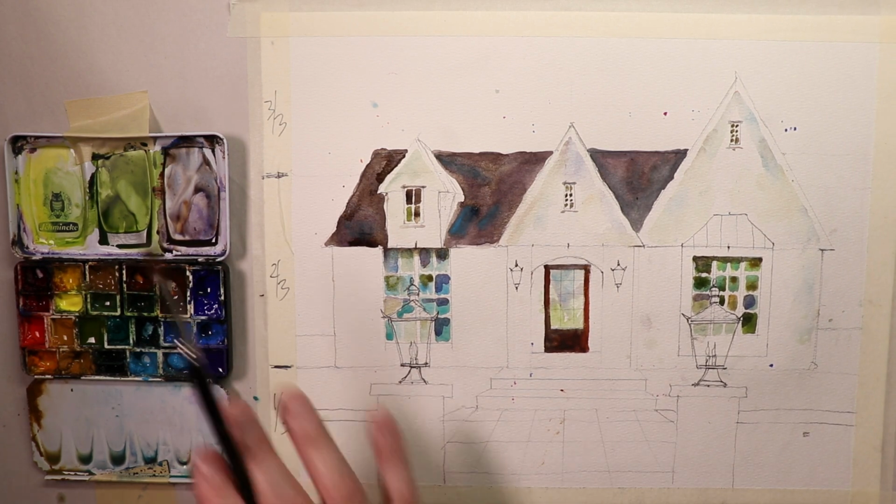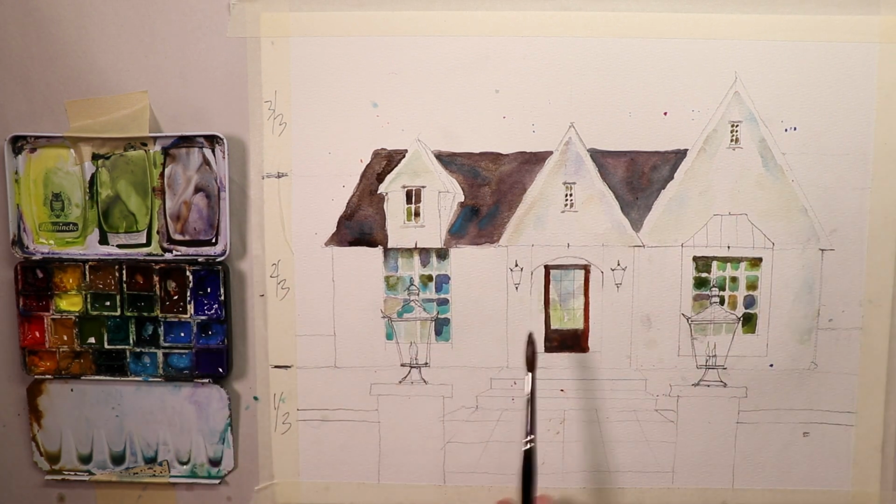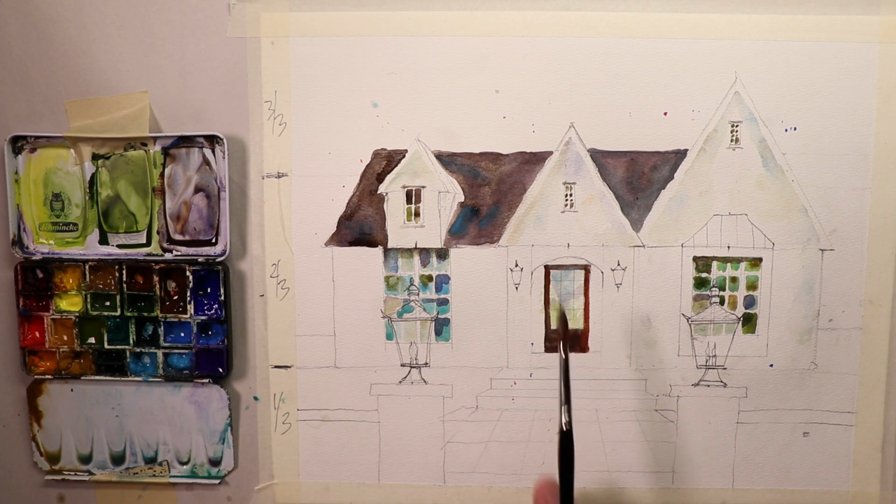So we're going to do a little bit of landscaping at the very end, but right now let's finish up on the fixtures, light fixtures, and a few more shadows on the walls. And I think we should be good.